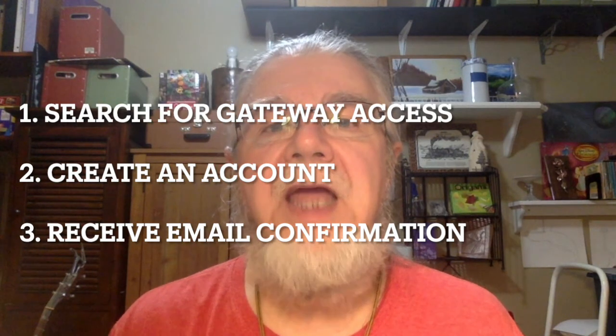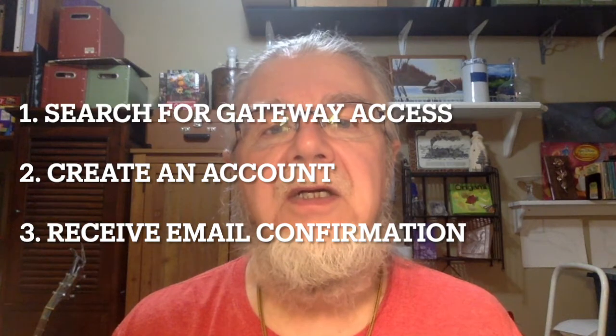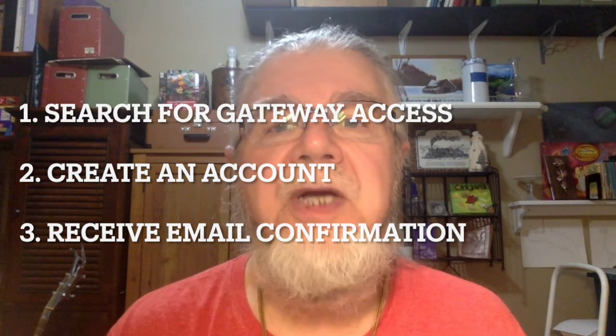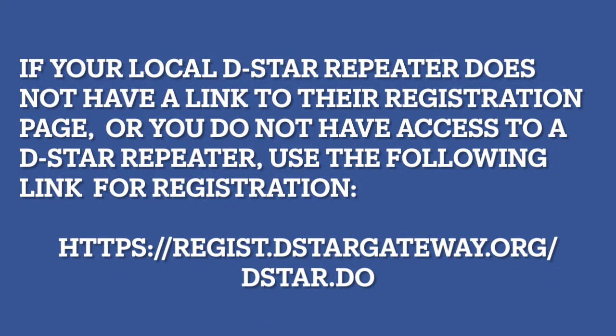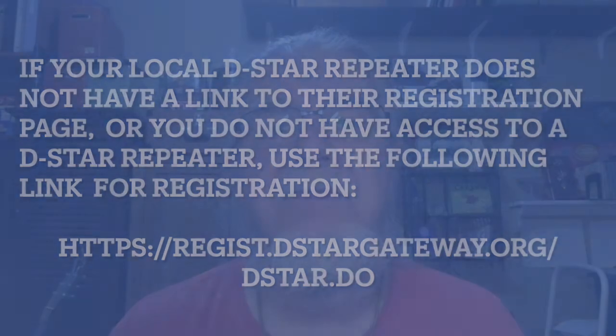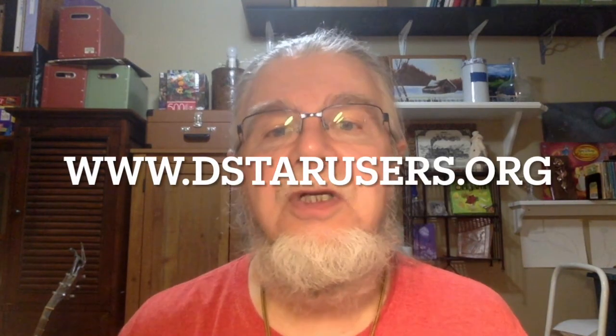2. Create an account on that gateway repeater's website. And 3. Receive email confirmation for your account. Registration is free. It may take a few days for confirmation to be sent. A good place to search the Internet for nearby D-Star Internet-capable gateway repeater stations is dstarusers.org.